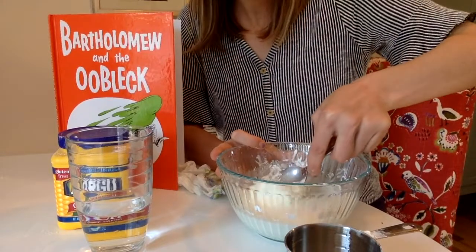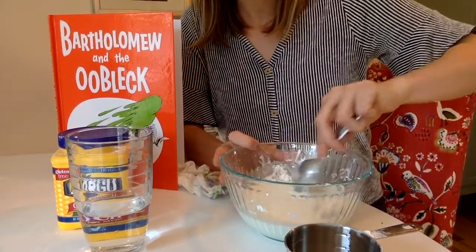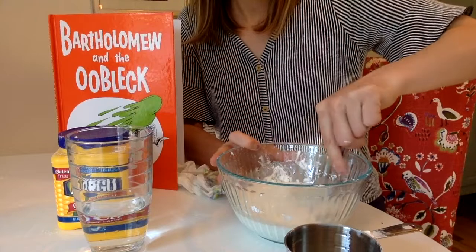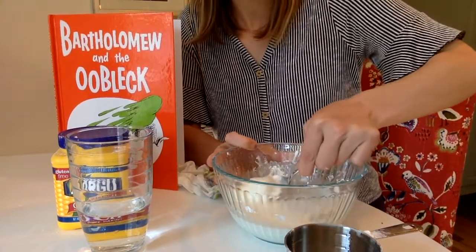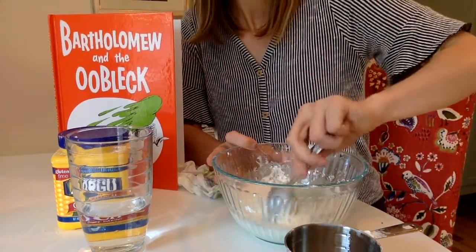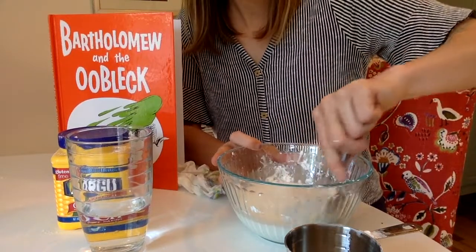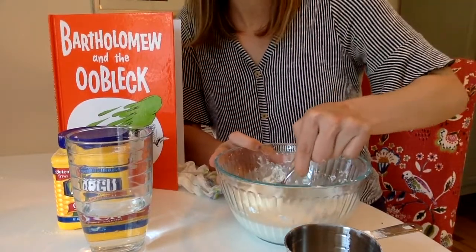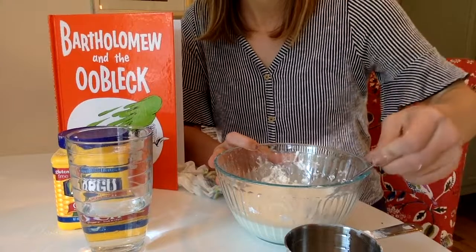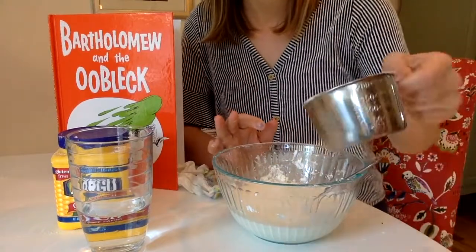And so OOBLECK, which we learned about in our Dr. Seuss book, it's like our slime that we're just so fond of in the 5th grade. And what do you guys think? Would it fall in the category of a solid or a liquid? Why don't you pause for a moment and discuss? What do you think?